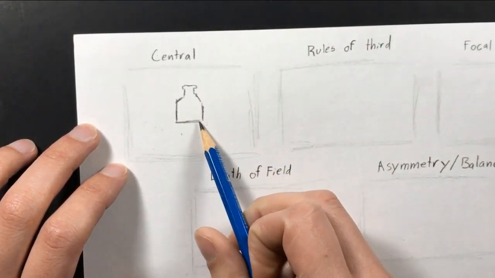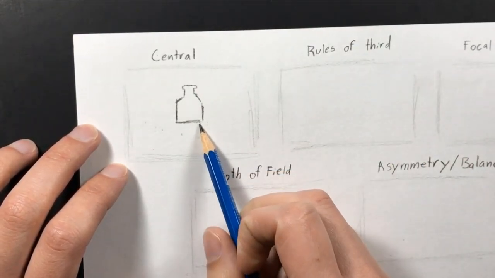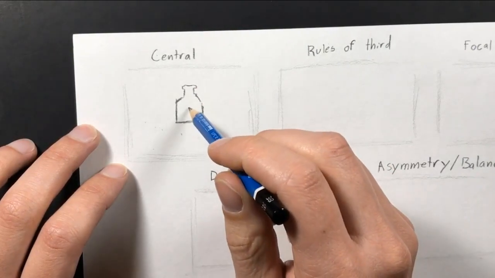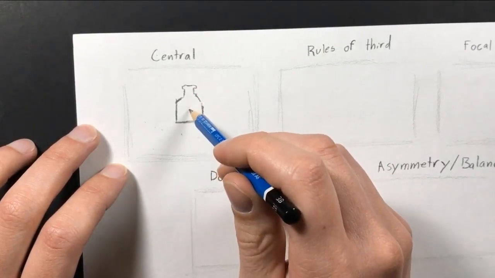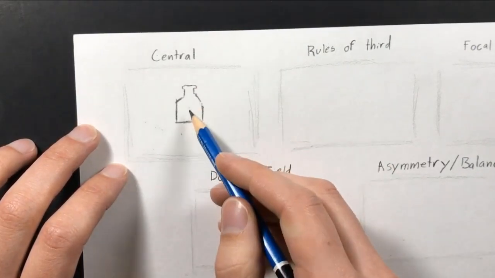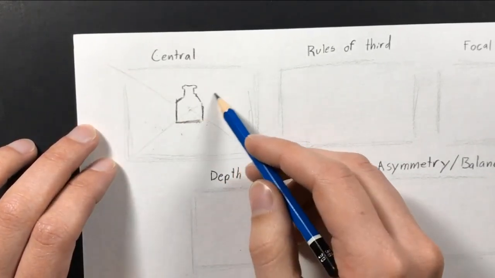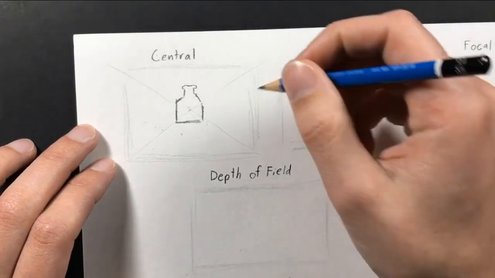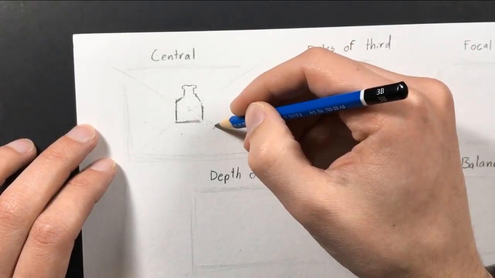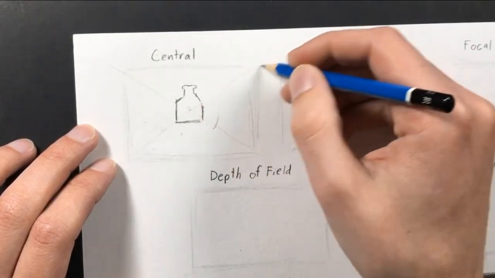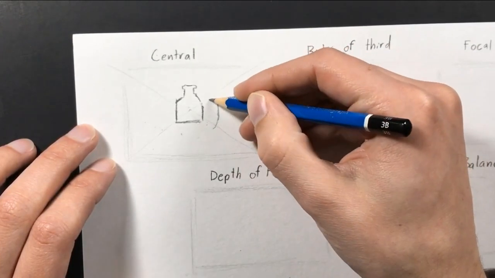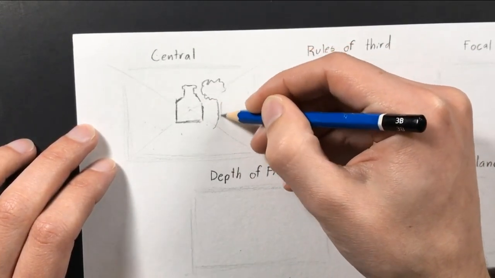So there's our building. Now, a lot of the time in central compositions, you're going to have your vanishing point in one-point perspective right in the center along with your object. So if we put our vanishing point right there, we'll have vanishing lines coming off like so, or perspective lines. And then what we could do is go ahead and align these perspective lines with trees. So let's say we have a tree right here.